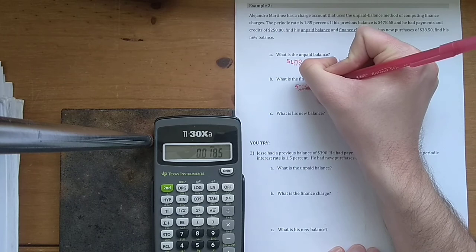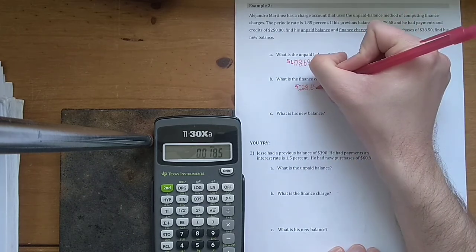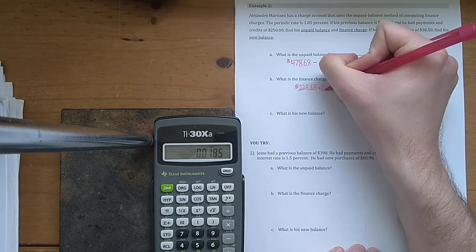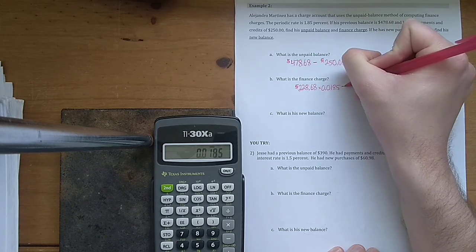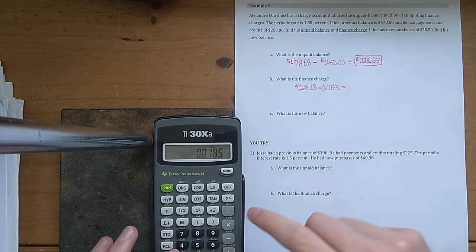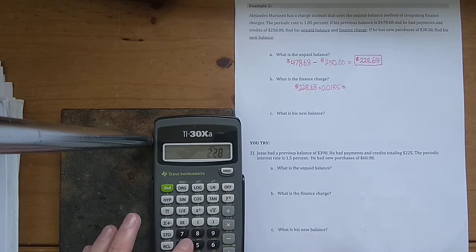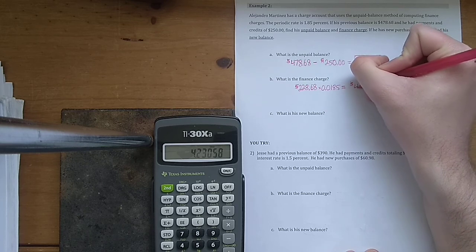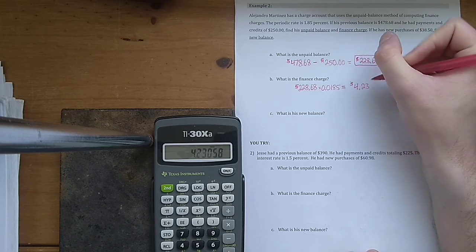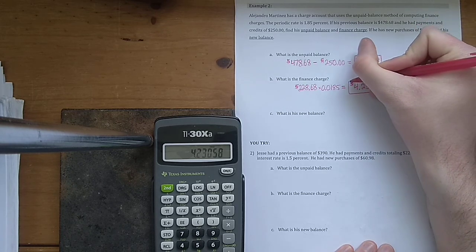So that would be $228.68 times 0.0185. And rounding to 2 decimal places for the number of cents, we get that the finance charge is $4.23.